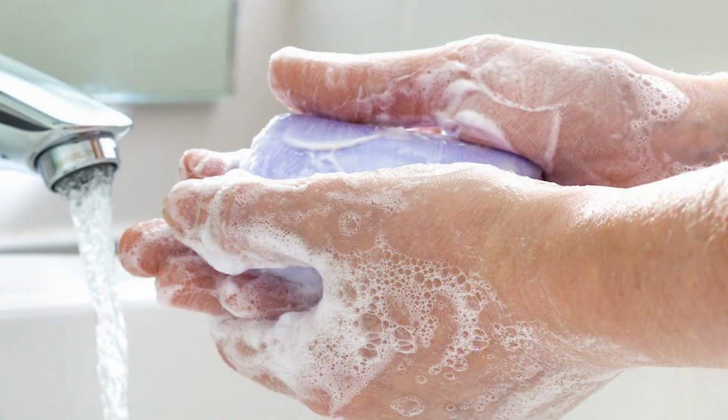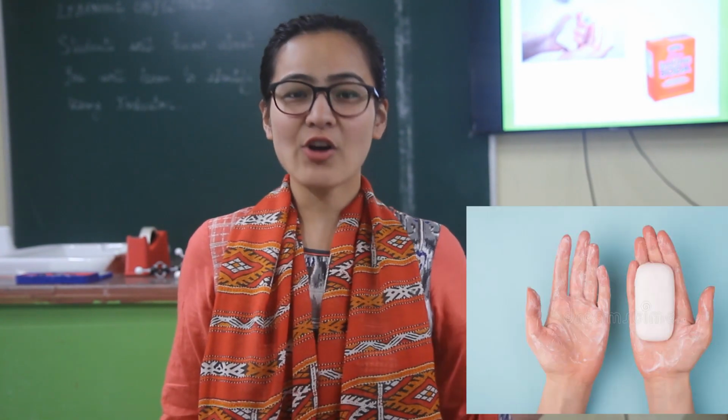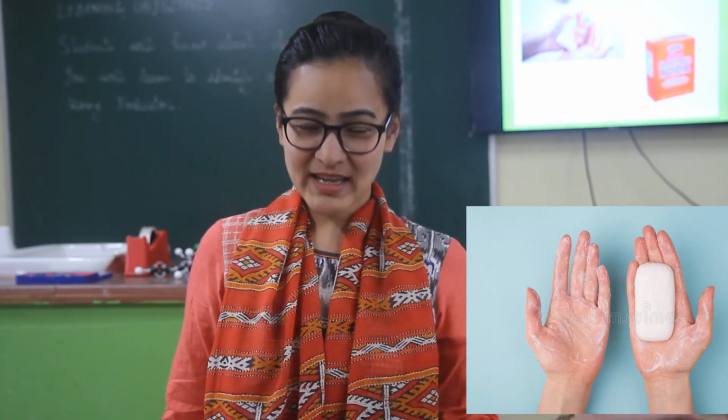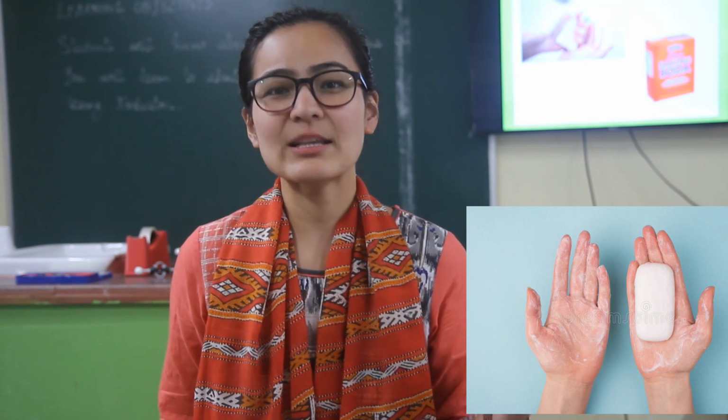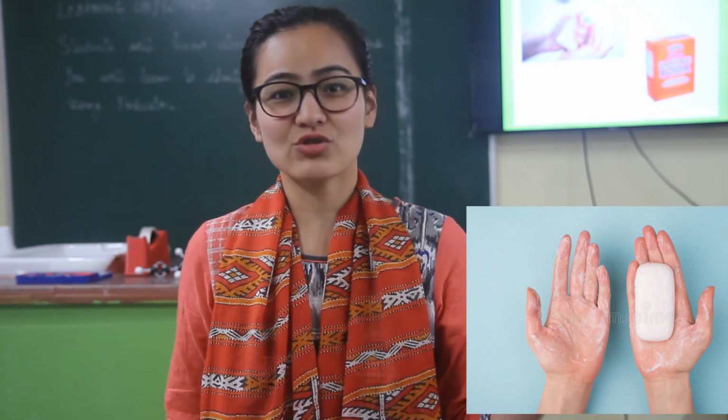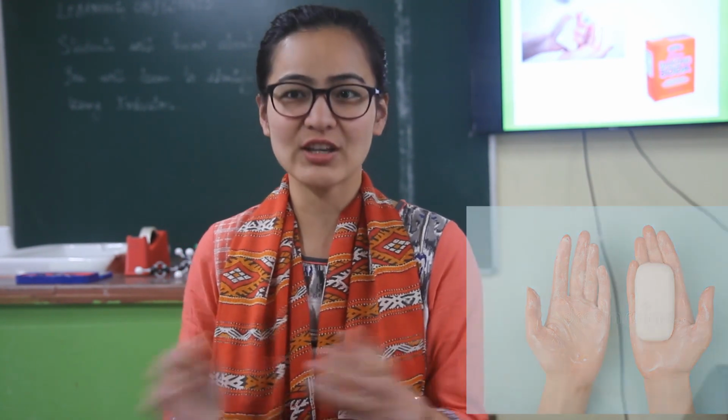Now let's move on to another subtopic, and that would be bases. Have you washed your hands with soap? You must have. And when you do, what do you feel? When you wash your hands with soap, you feel slippery to touch. Why is that so? This is because soap contains base, right? Because soap contains base, your hands feel slippery when you touch soap or when you have soap solution in your hands.